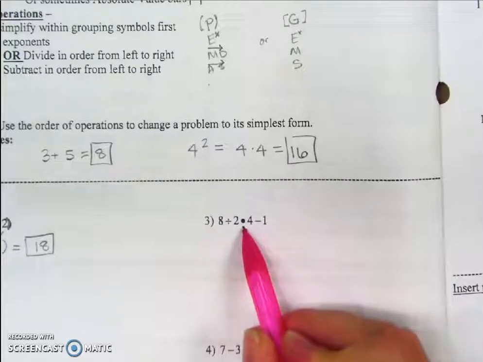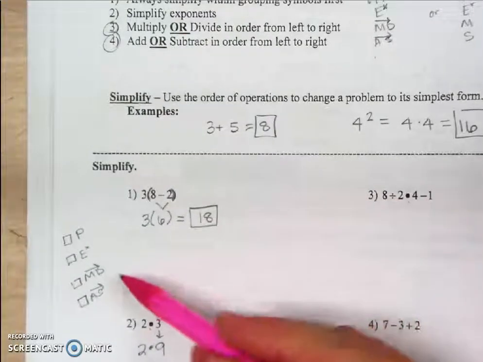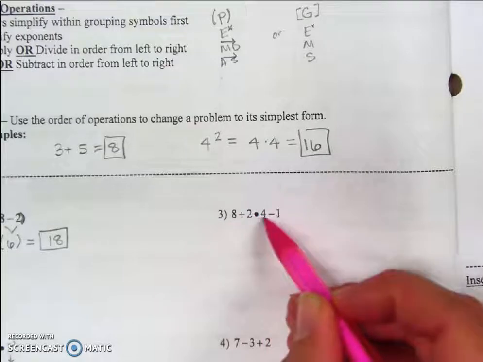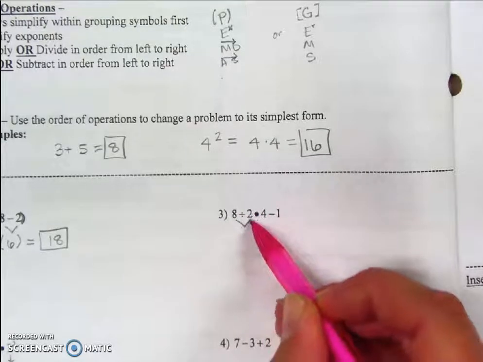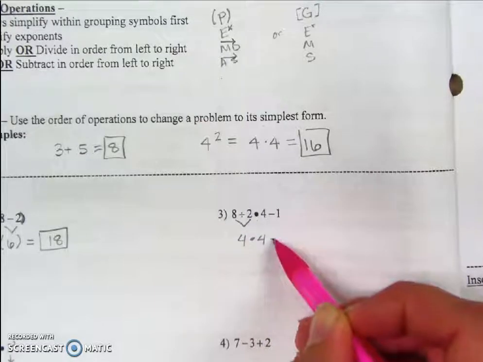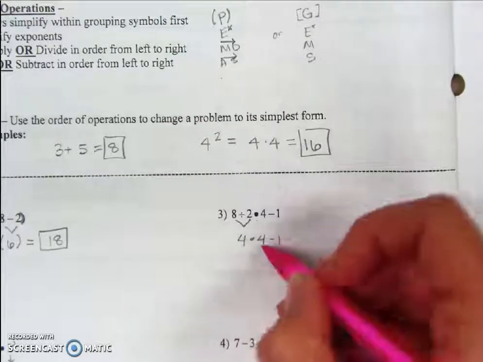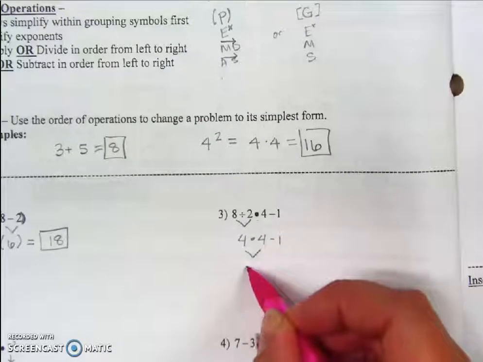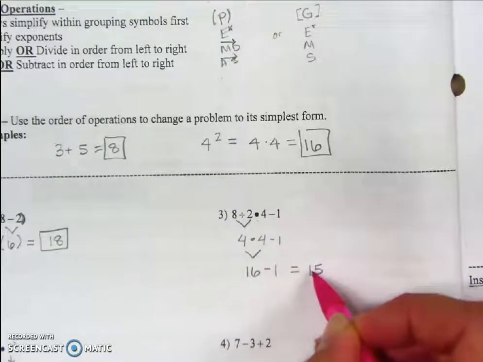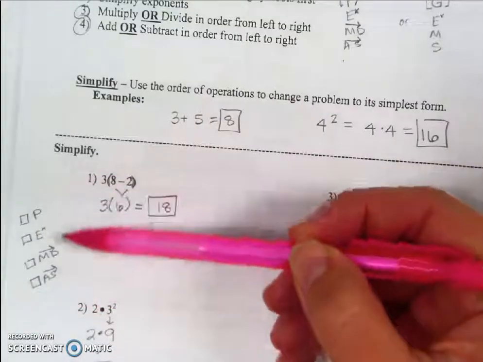On to number 3, getting a little more complicated. We have division, we have multiplication, we have subtraction. Remember, divide and multiply is in the same level. It's left to right. And so I'm going to divide first because that's what I see first, left to right with those. So 8 divided by 2 is 4. I bring down the times 4 and the minus 1. And now that I have multiplication and subtraction, we know multiplication comes next. And so that would be 16, and 16 take away 1 is finally 15. So we're still following this order the whole time.